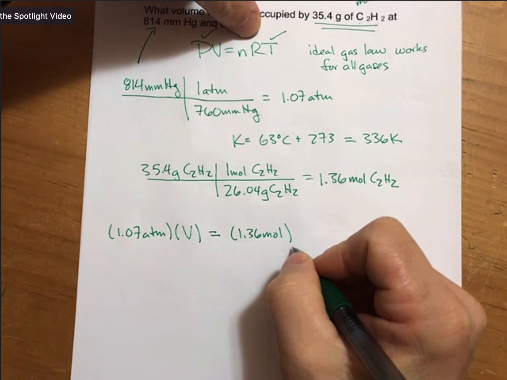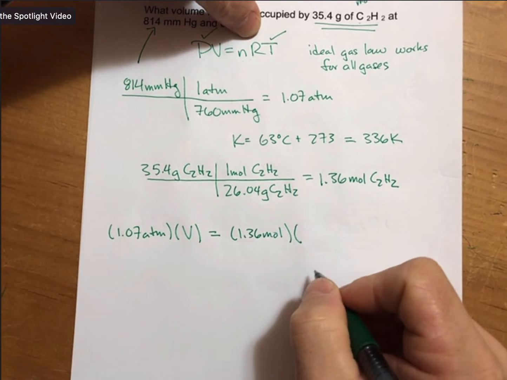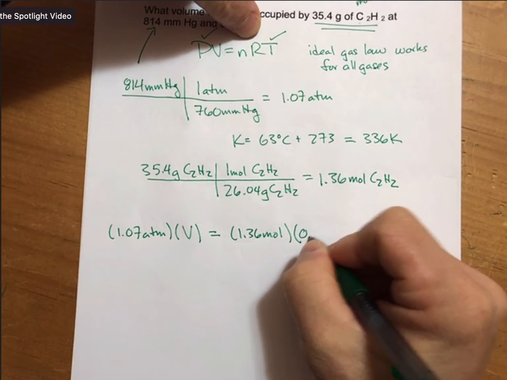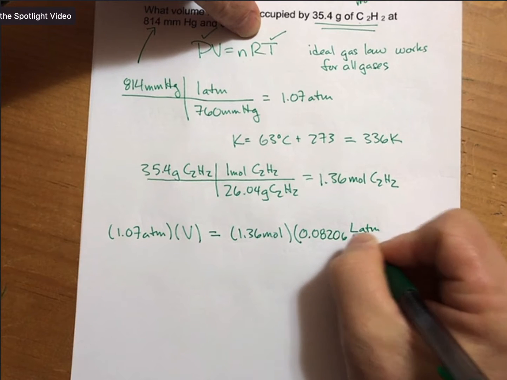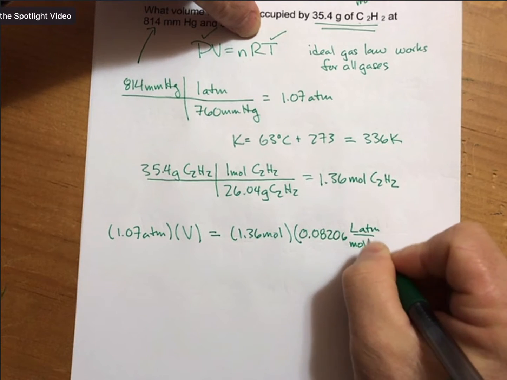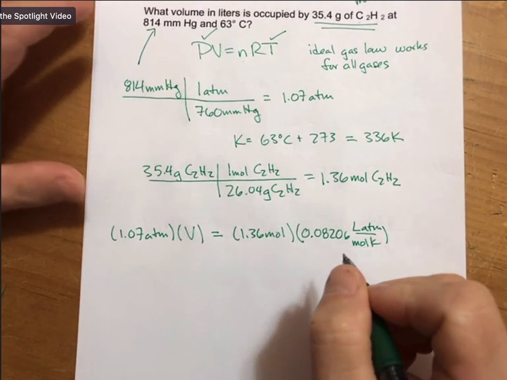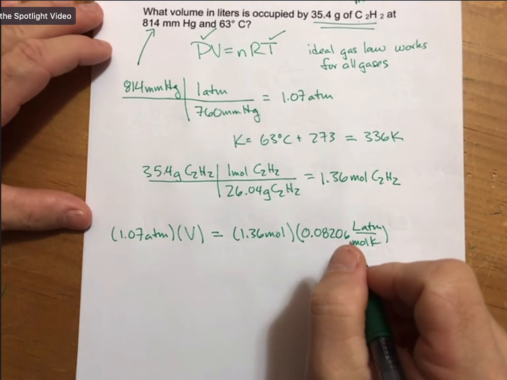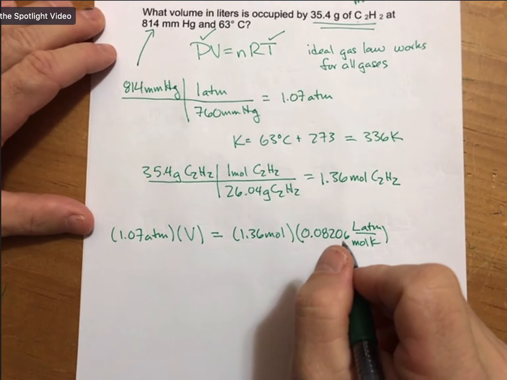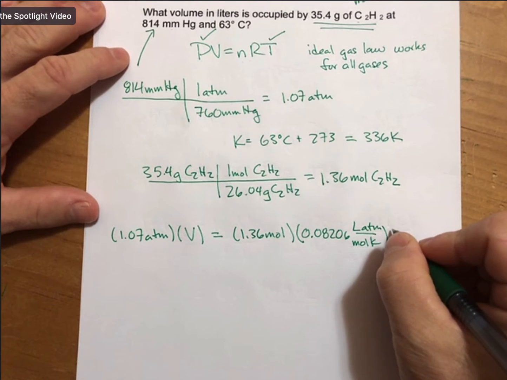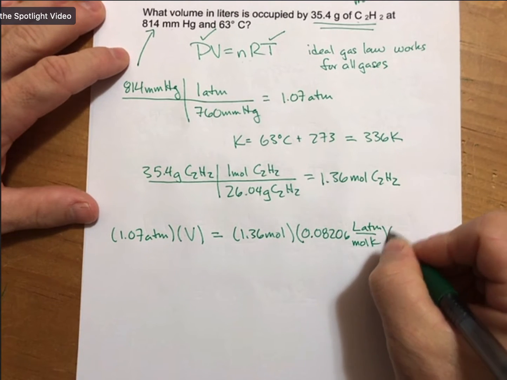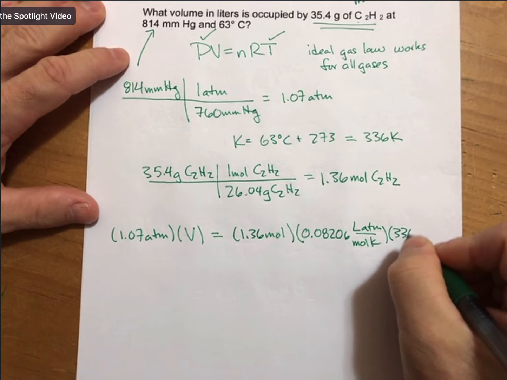My R value I know, 0.08206, and those are units of liter atmospheres per mole Kelvin. I don't know if I've mentioned this before, but I heart units. And temperature is 336 Kelvin.